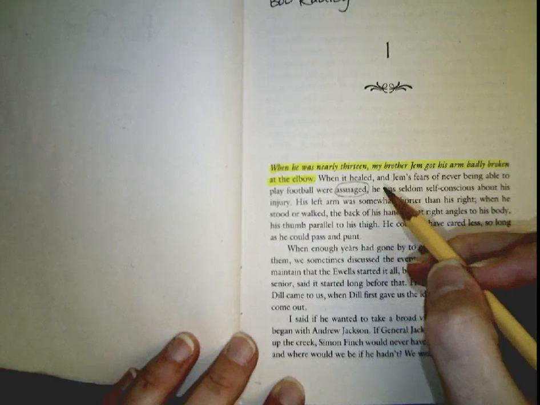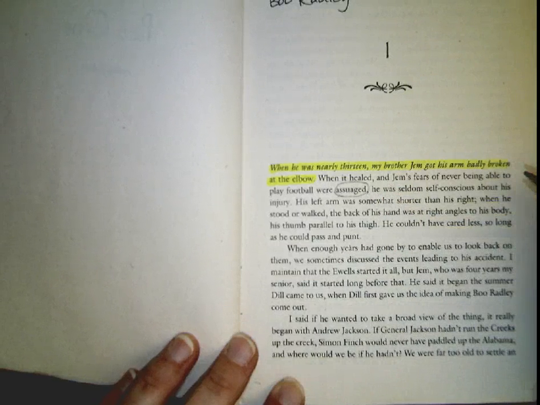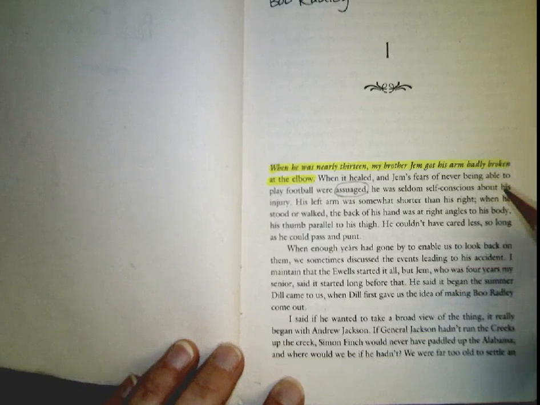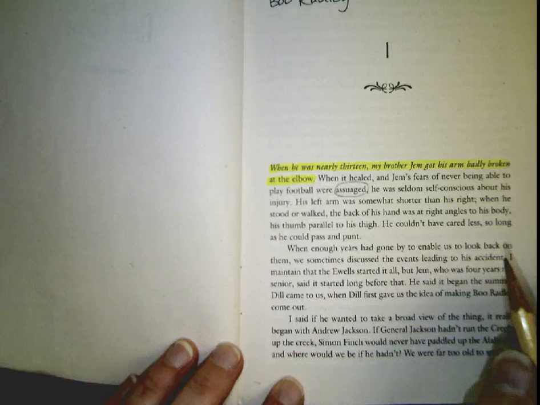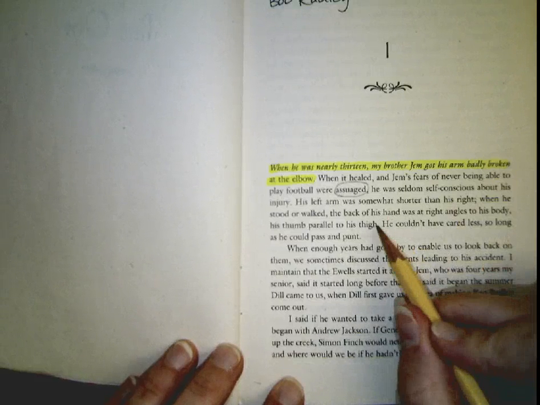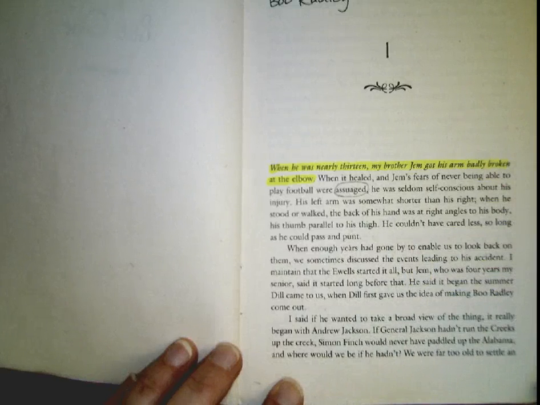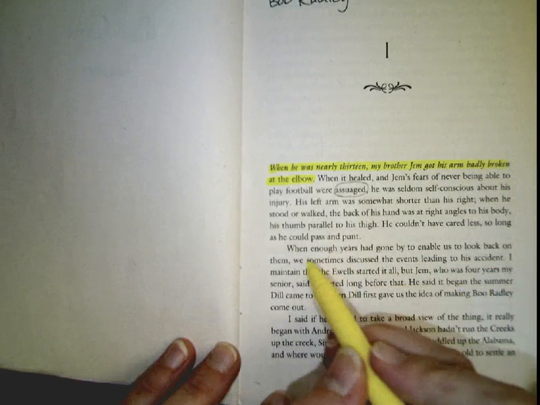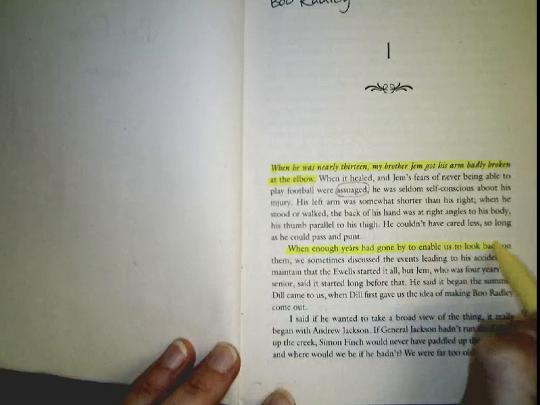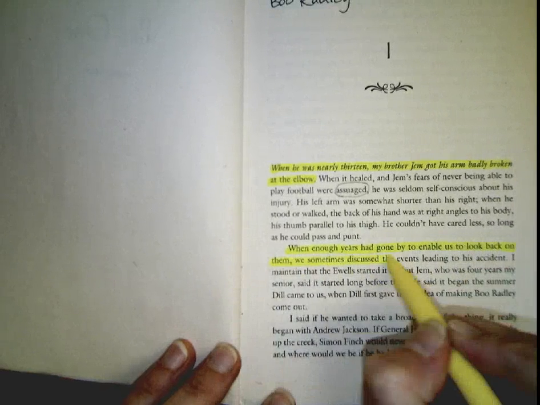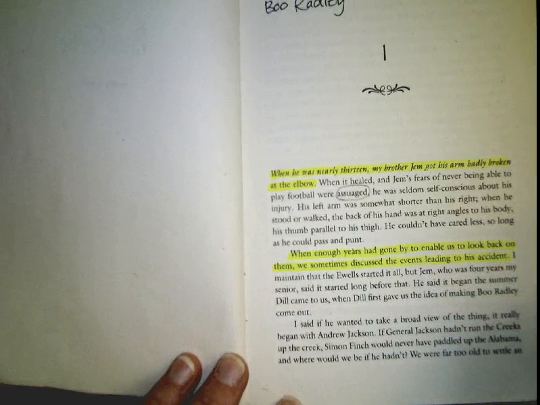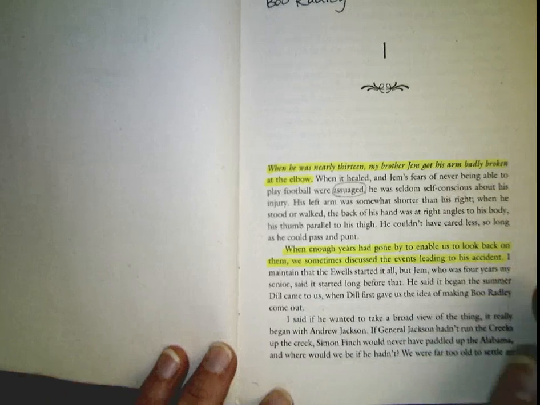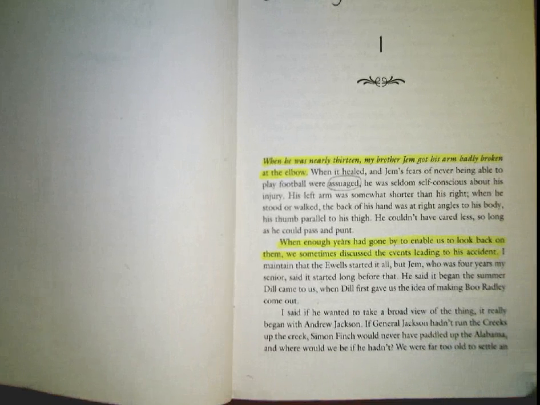So that's just one of the things you should keep an eye out for in this book, because there are a lot of different words that are going to throw you off, and you don't want them to halt your reading just because you run into a word or two that you don't understand. This continues to talk about his arm, and then the next sentence here is extremely important. "When enough years had gone by to enable us to look back on them, we sometimes discuss the events leading to his accident." And this is how she's going to dive into telling you the story. She's going to tell you the events leading up to the accident and what happened.